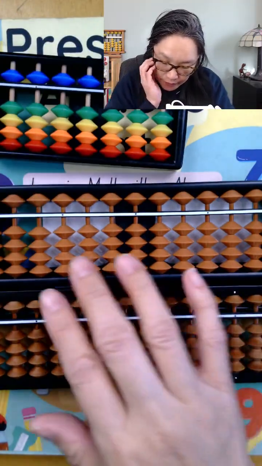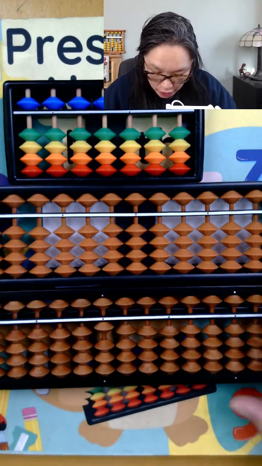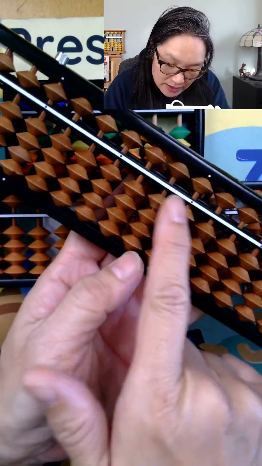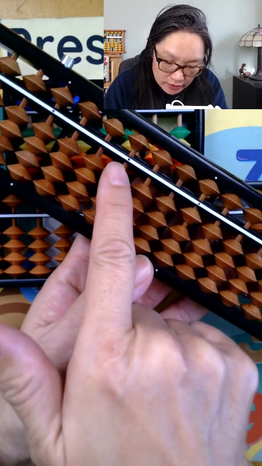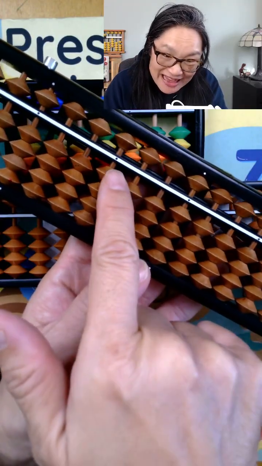So going back to this, it works the same. You have your dots, and you notice this one has a dot, and these dots tell me my separation, my separate groups. So my ones, my tens, my hundreds, my thousands.